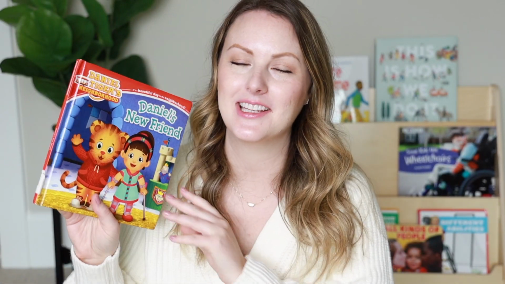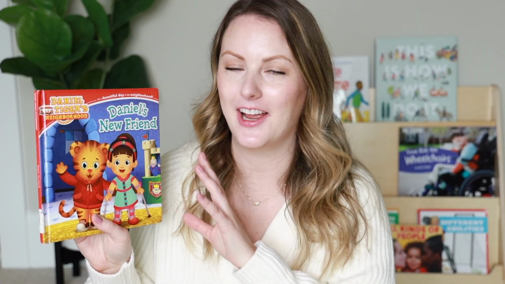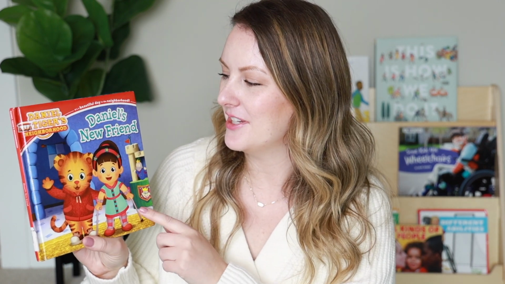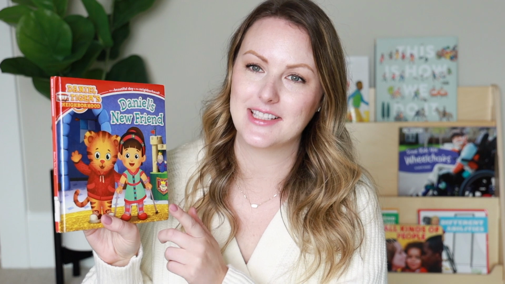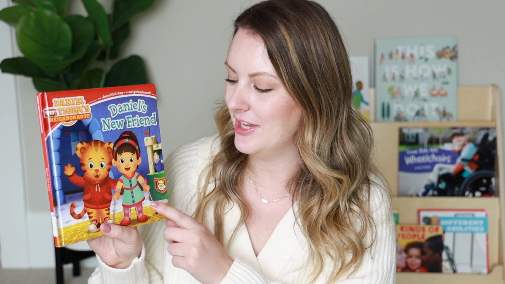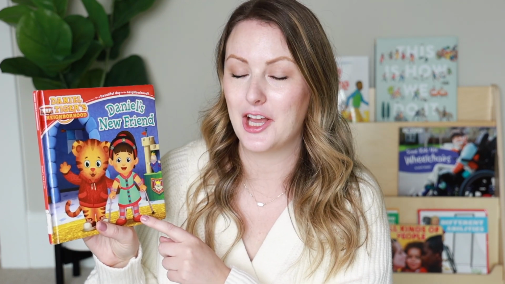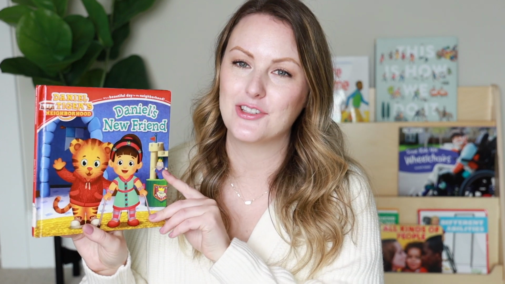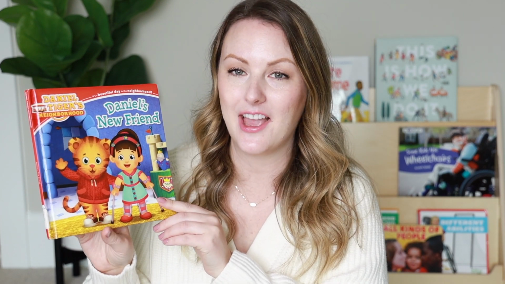And the next book is a Daniel Tiger book. We love Daniel Tiger for helping us teach difficult concepts, and this one is called Daniel's New Friend. This is about his friend Chrissy, who has leg braces to help her to walk. And this story is just about Chrissy and Daniel learning to play together and talking about their differences and similarities.